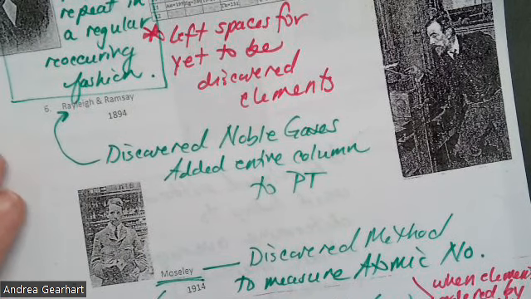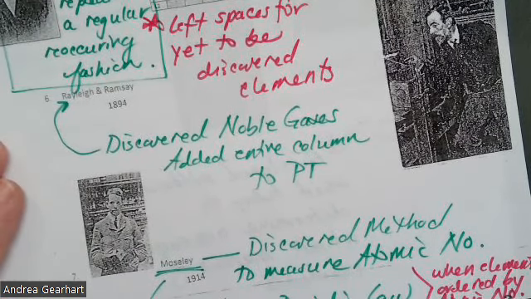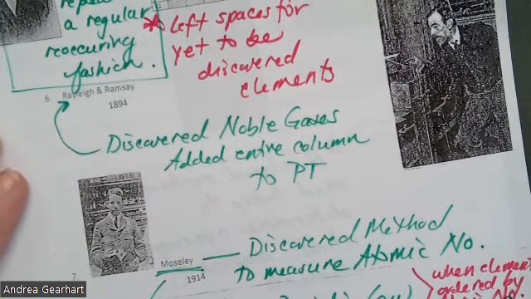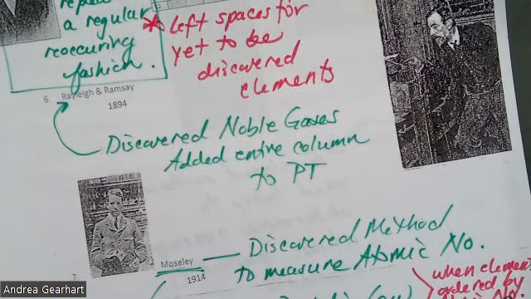But today, Jake W., we don't organize the elements by atomic mass. We order them by atomic number, which we can also call the proton number. And we want to get away from saying atomic number is the number of protons or number of electrons. Not always, but the atomic number is always the number of protons. Always.